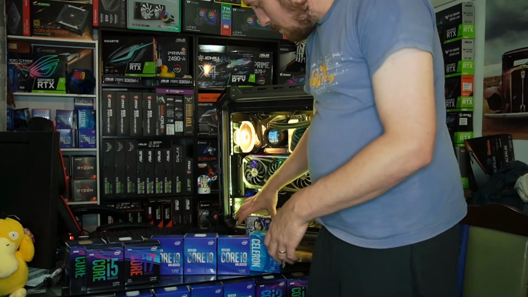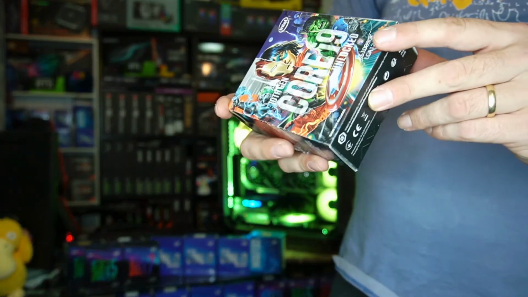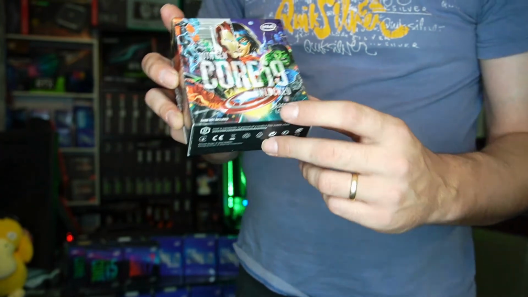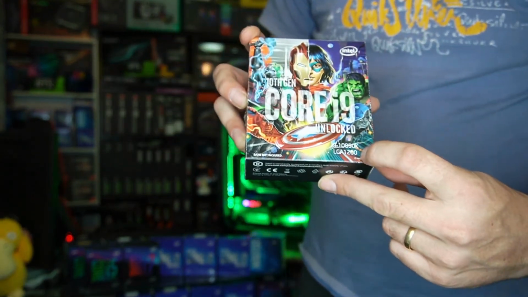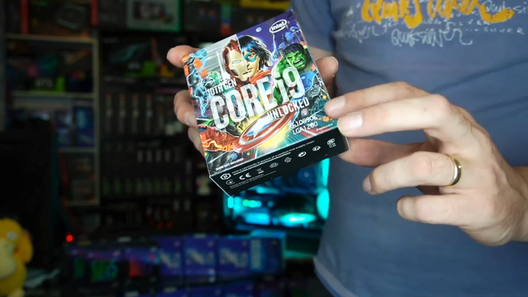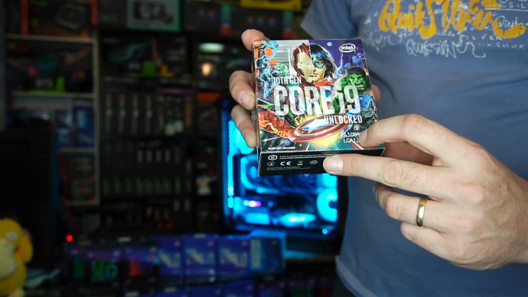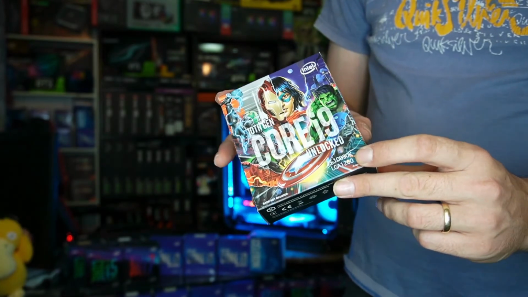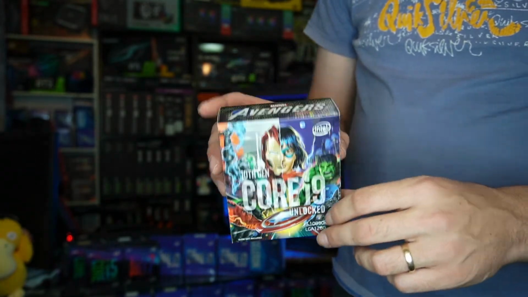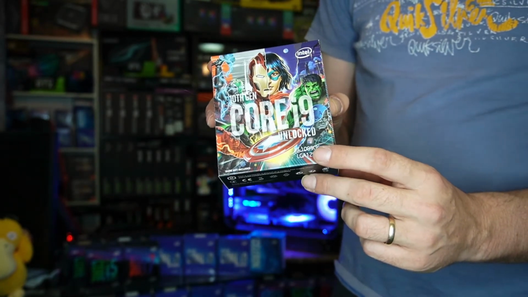And the other one you may see with desktop CPUs is this one, and it might be listed as KA. It doesn't actually say KA on the box, it just says K, because this is just a K series chip. So this is another i9 10850K. But if you see the KA, it's just referring to the Avengers marketing that's on the box. It's not actually a model number.